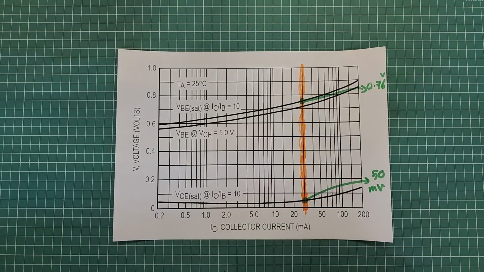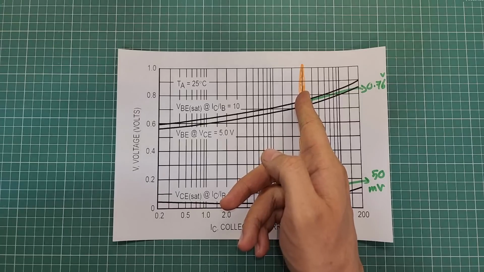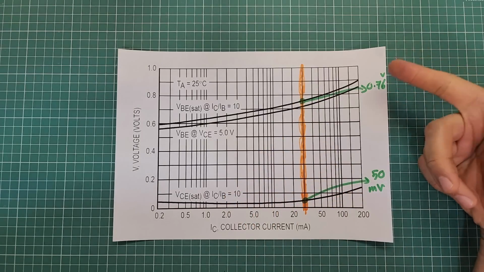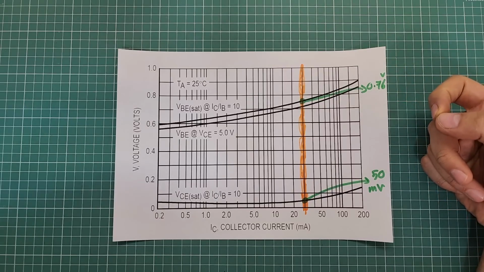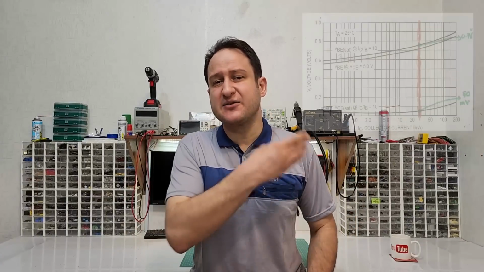Also, there is a base emitter voltage here at this point. The voltage across base emitter junction will be about 0.76 volts, which is a bit more than the default value 0.7 volts. The information presented in this graph was sufficient for calculating the IB and consequently the RB, but different datasheets present the data in different ways.